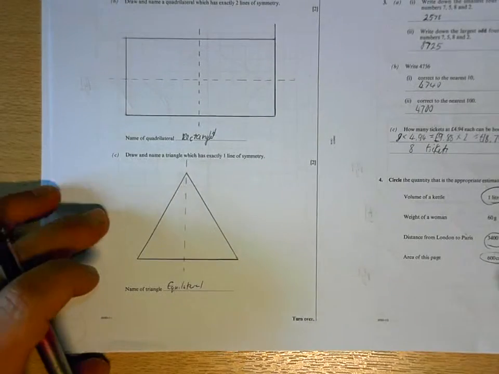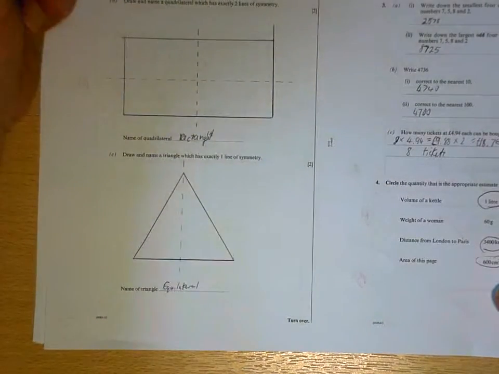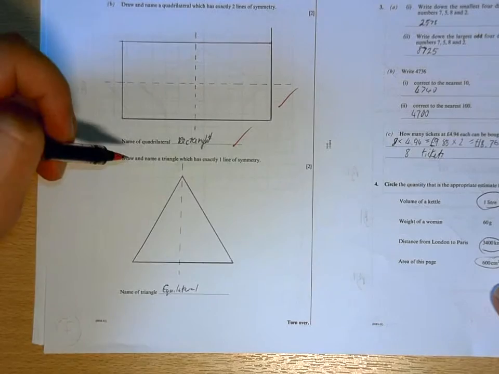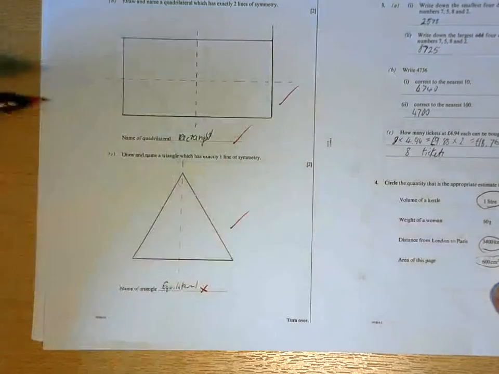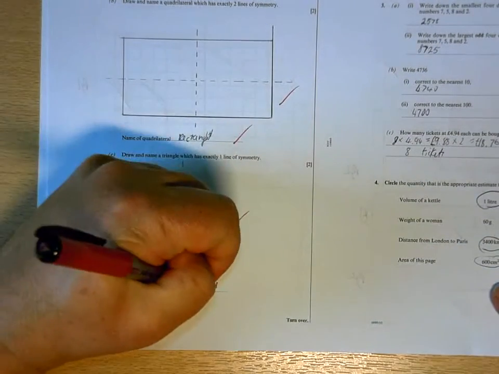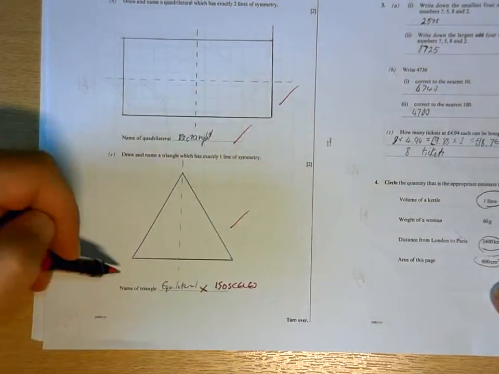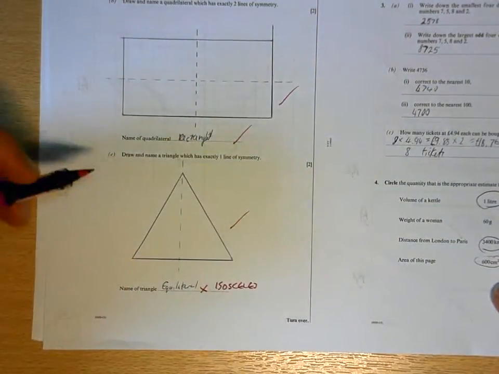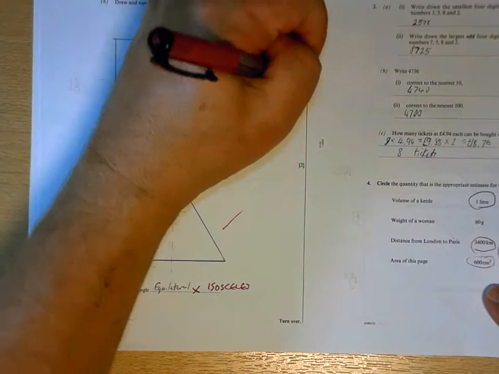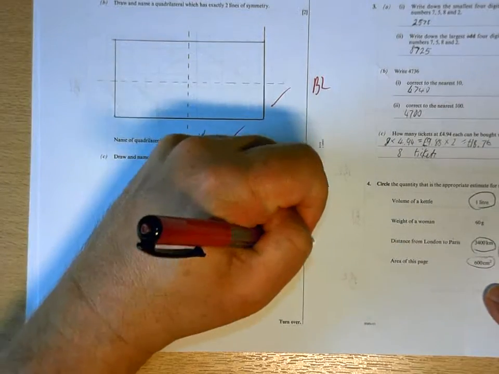Okay, draw and name a quadrilateral which has exactly 2 lines of symmetry. That is correct, that is correct, that is correct, that's wrong. Okay, it's an isosceles. An equilateral, the 3 sides are the same, so it has 3 lines of symmetry. So 2 for that, 1 for that.